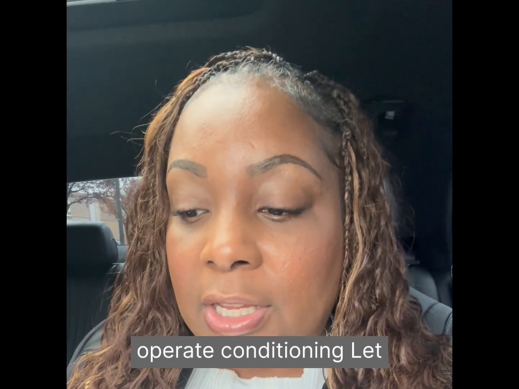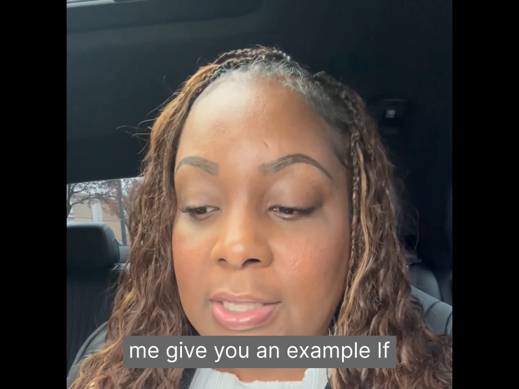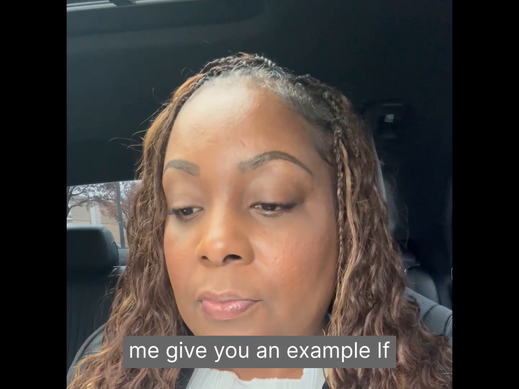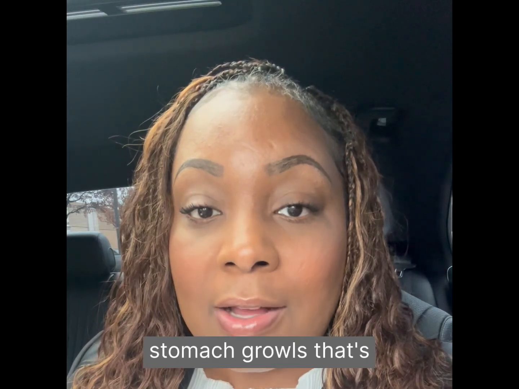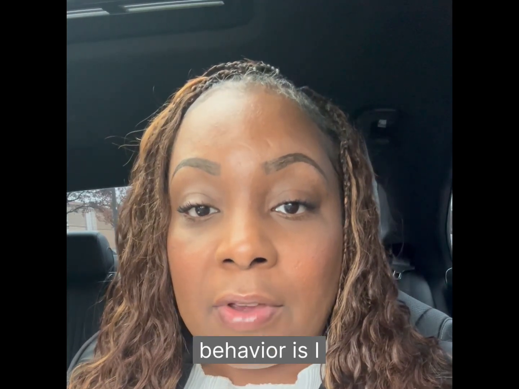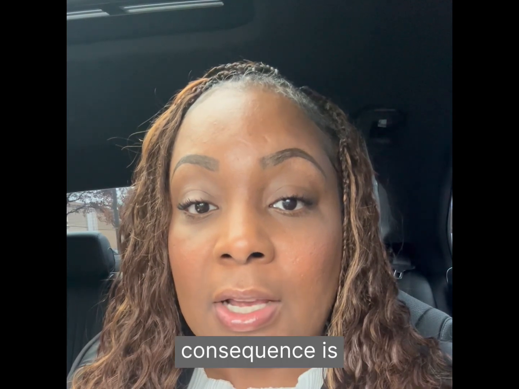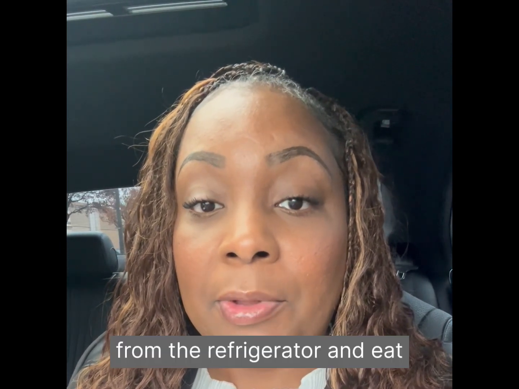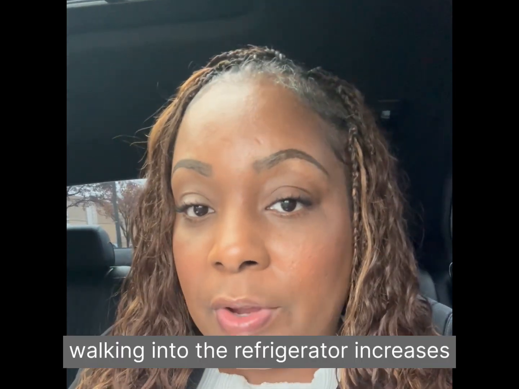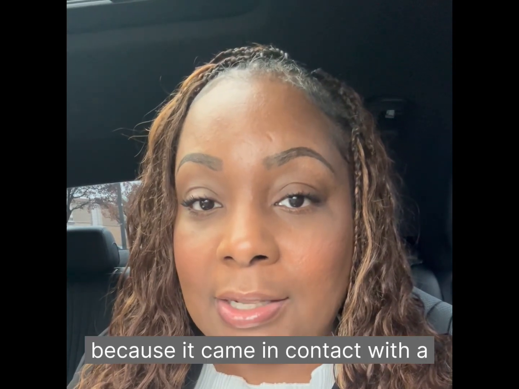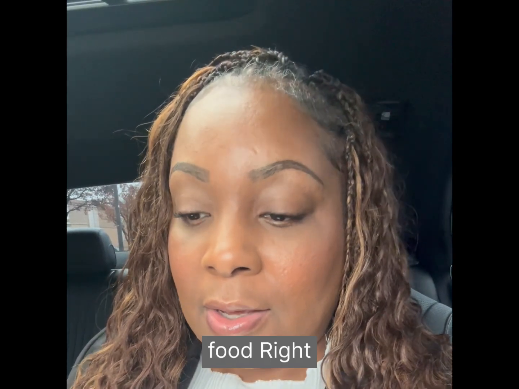So operant conditioning, let me give you an example. If I want something to eat, right, I have an antecedent, which serves as the motivating operation of being hungry. So my stomach growls, that's the antecedent. The behavior is I walk to the refrigerator. The consequence is I retrieve something from the refrigerator and eat it, right? So the likelihood of me getting up and walking to the refrigerator increases, right? Because it came in contact with a consequence of food, right?